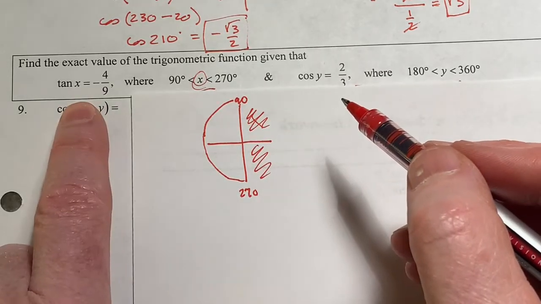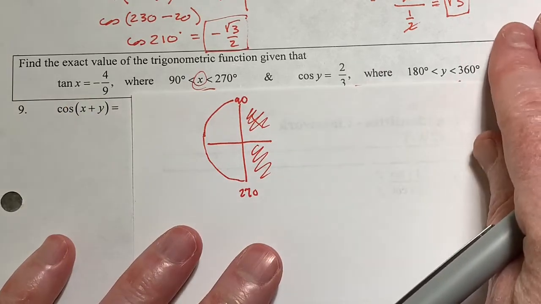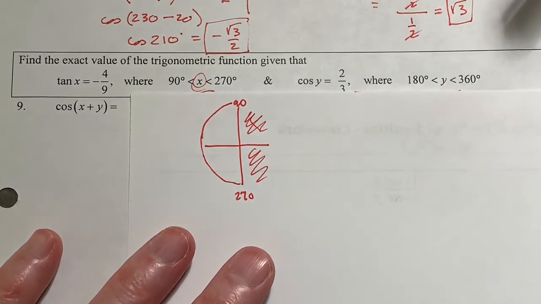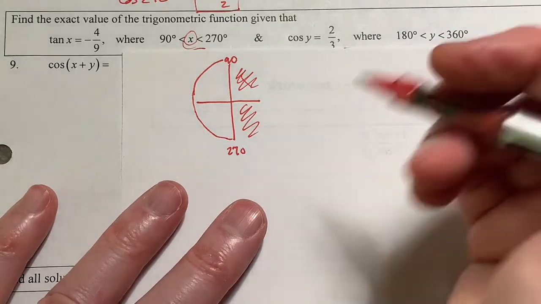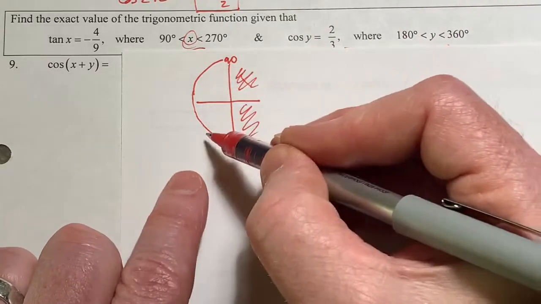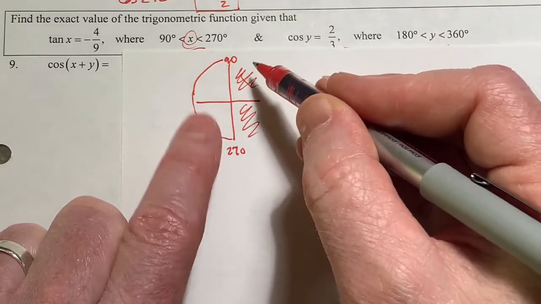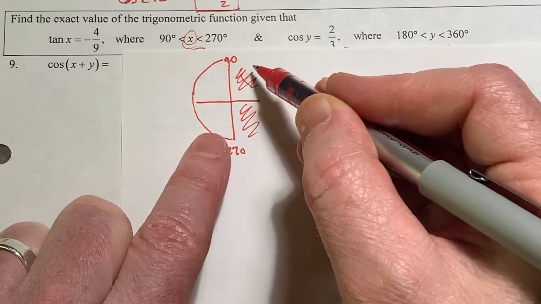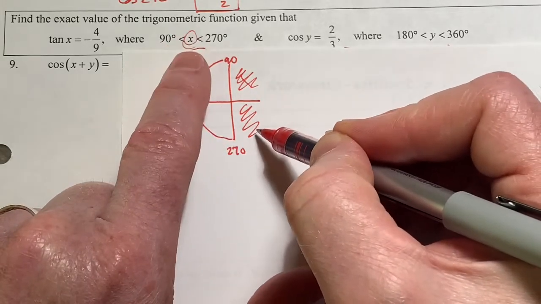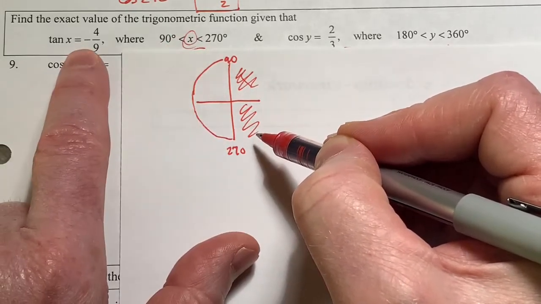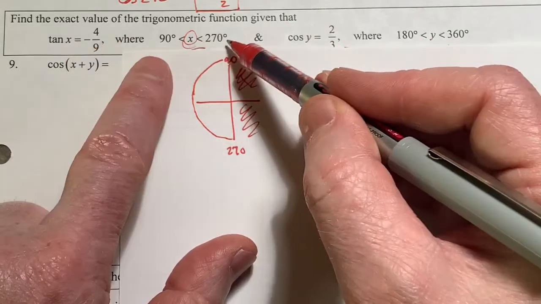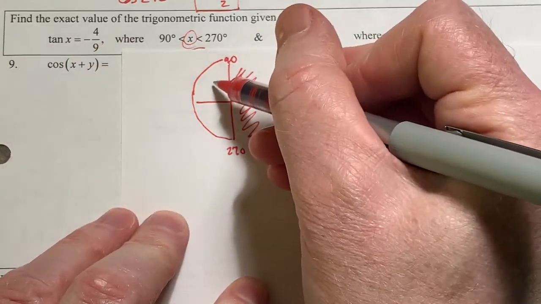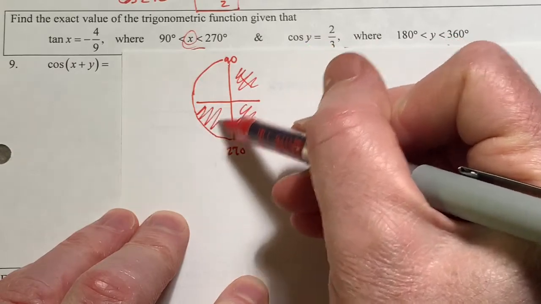But also, tangent has to be negative. And we should know at this point, after a lot of work, that what do we know about tangent and being negative? Well, we know that all students take classes, so I'm positive with tangent in the first and the third. I must be negative in the second and the fourth. So the only place for tangent to be negative, but also for this angle to occur, would be here in the second quadrant, which means I know it's not there.